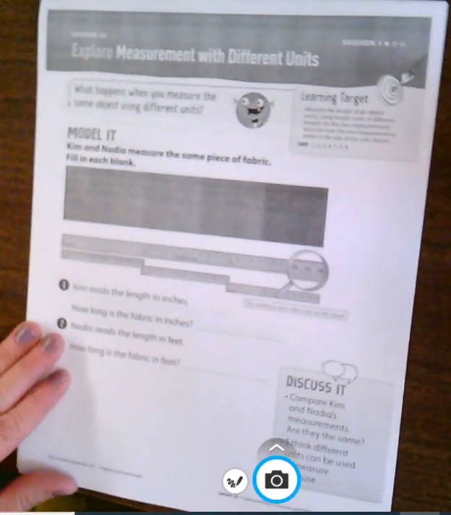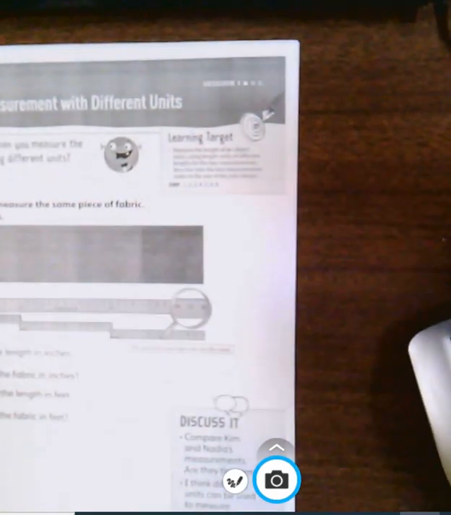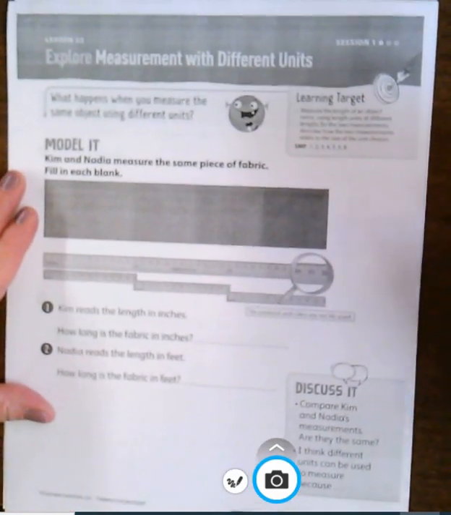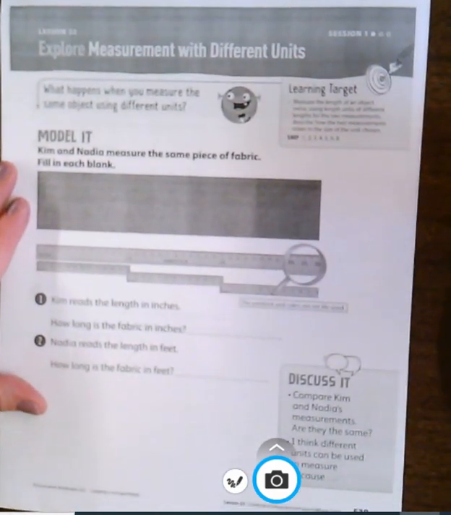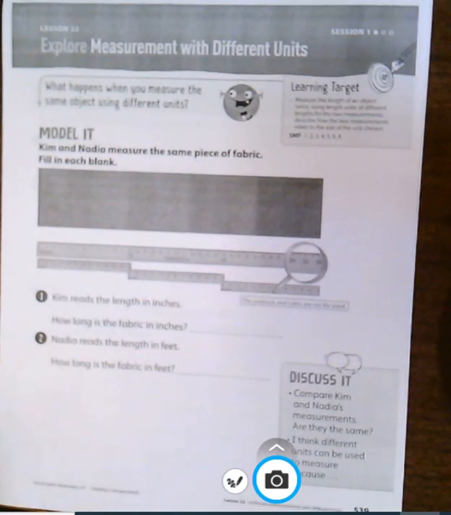For some reason it's pretty blurry today, and I'm not sure. I've tried fixing it and I don't know what's going on, so hopefully you can read that okay. If not, read it from your book.